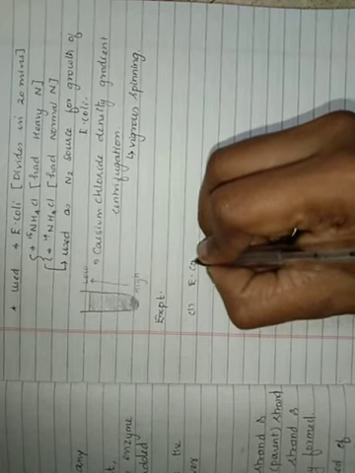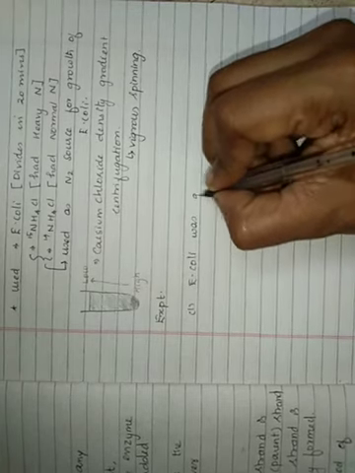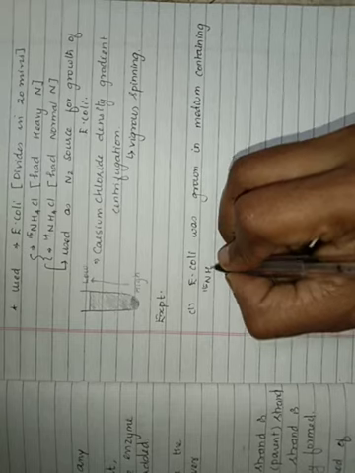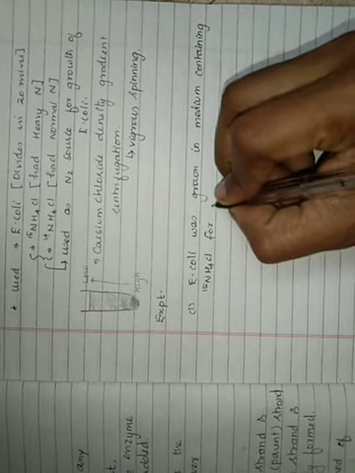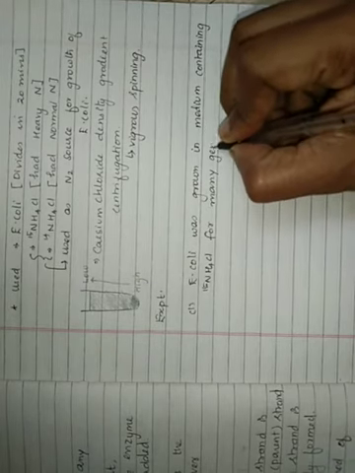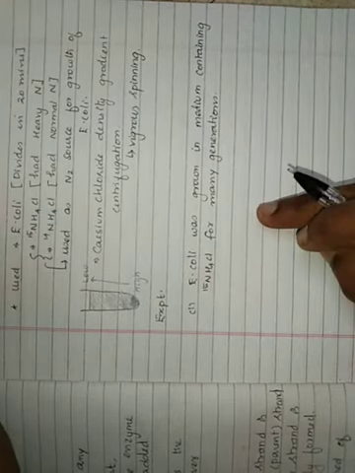Next we'll see what experiment was done by them. The first thing they did was take E. coli and grow it in a medium containing N15 nitrogen. This was given as the nitrogen source and it was grown in this medium for many generations. Many generations of E. coli: just 24 hours of growth of E. coli can produce many generations, because E. coli will produce a new generation within 20 minutes. So it was grown for many generations.